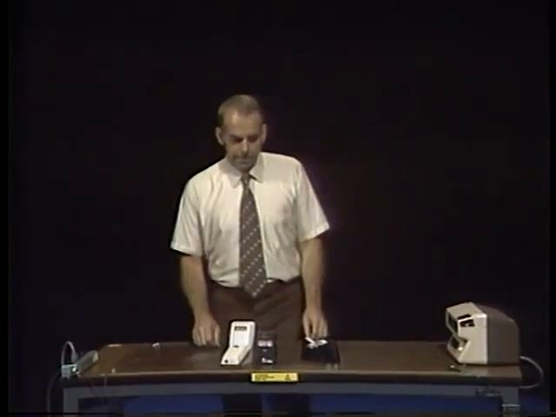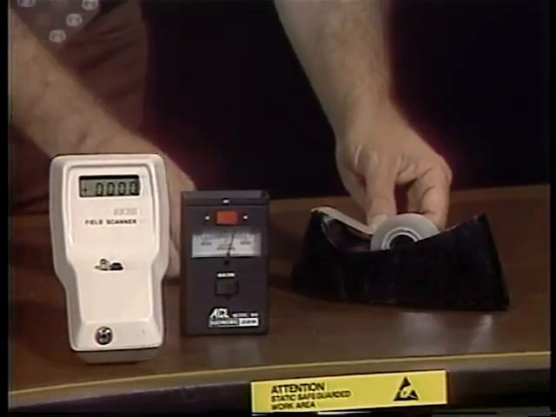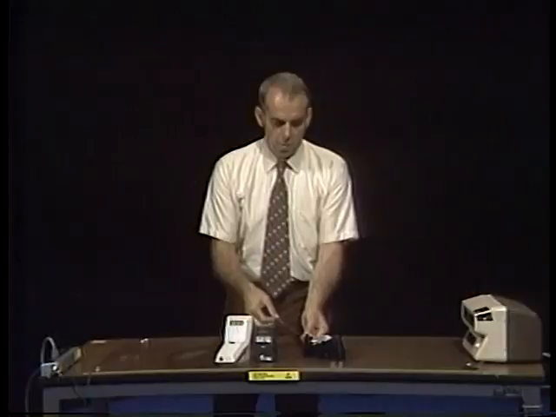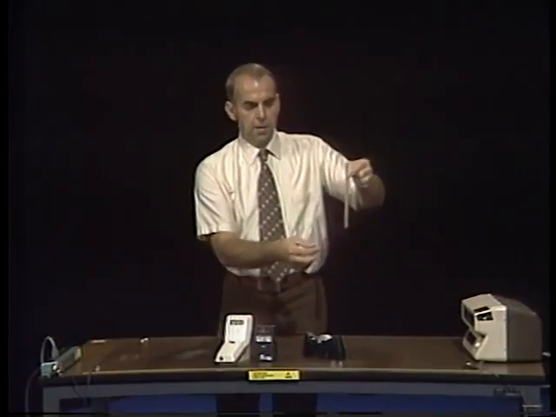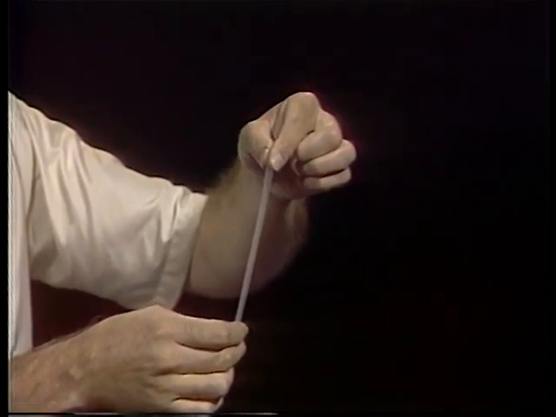To begin this presentation on static, I'd like to illustrate a few of the basic properties of static charge. Let me step over to the demo table to do that. Here I have a roll of ordinary Mylar mending tape, a notorious static generator. The first property of static charge is well known to all of us. We call it static cling. A statically charged surface tends to stick to another surface of the opposite polarity.